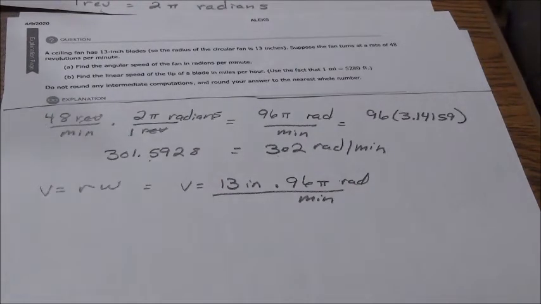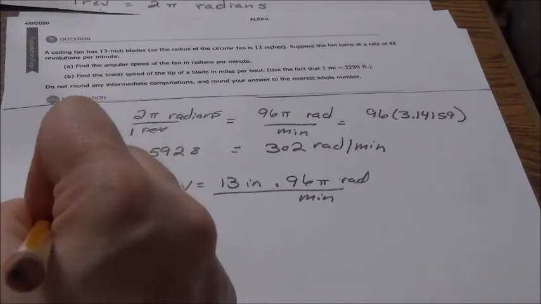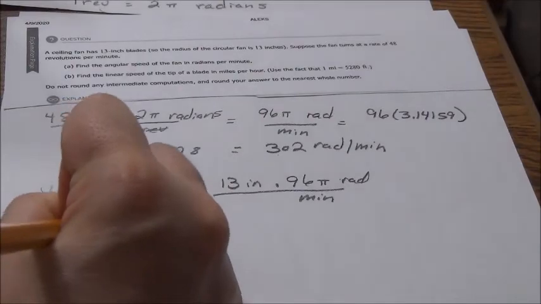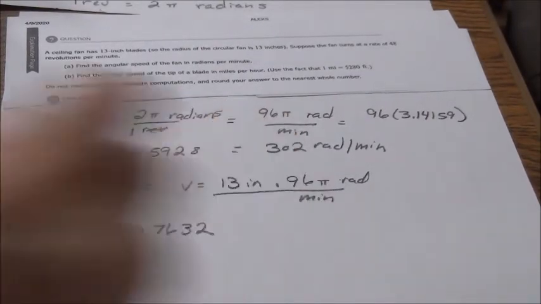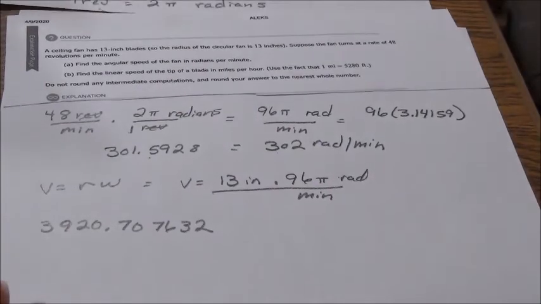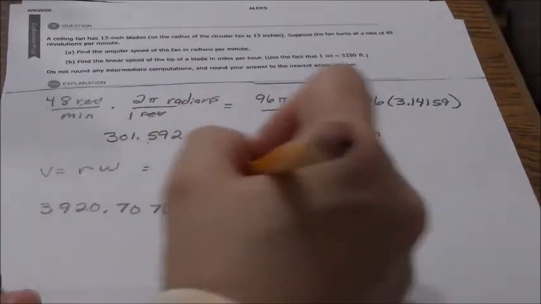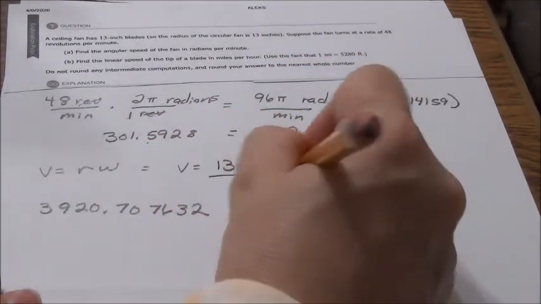And so in this case, I end up taking 13 times 96 times pi. Again, I'm going to use the pi button on my calculator, and I get 3,920.70762. I'm not going to round, so I'm going to leave that. I'm going to write it all the way down so I don't get any rounding errors. And that is in inches per minute.